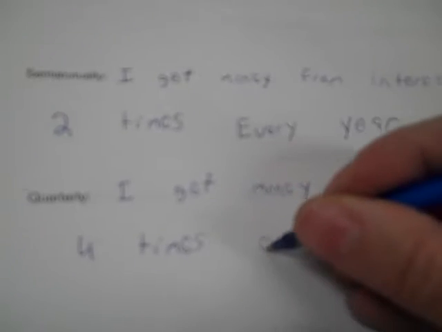Okay, semi means 2. Okay, quarterly. I get money from interest 4 times every year.